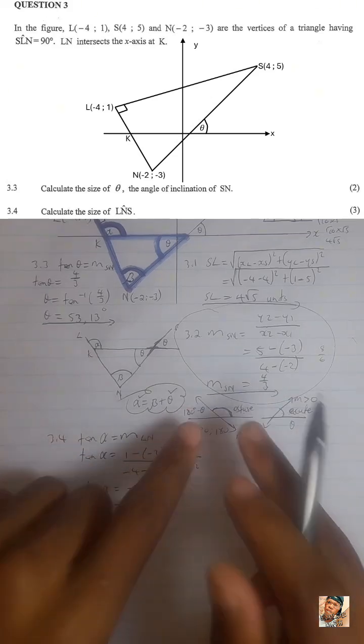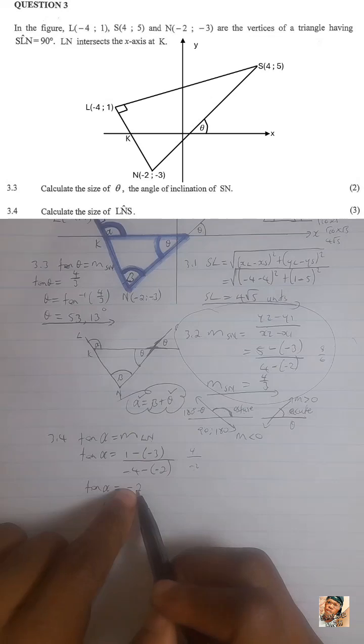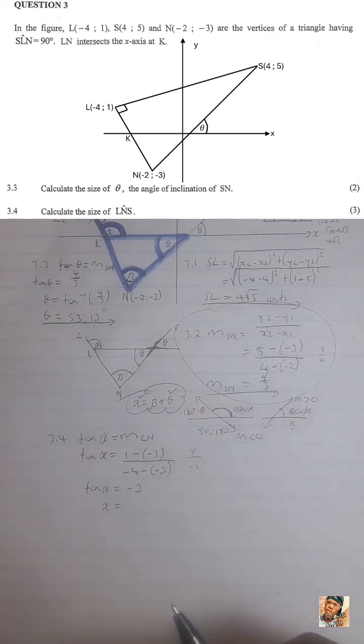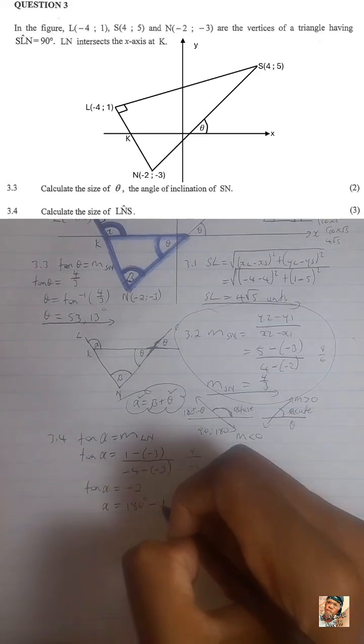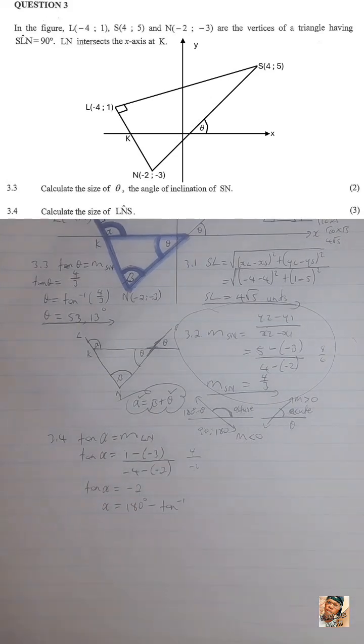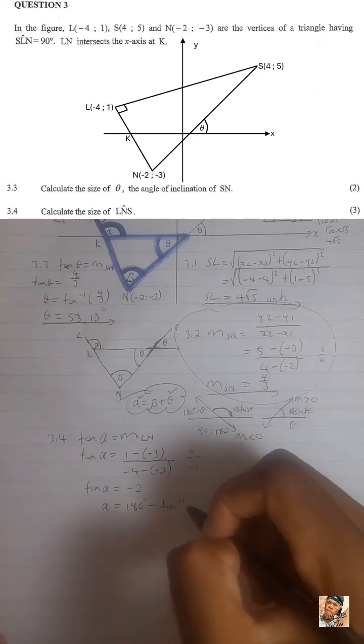But since here the gradient is negative, it is negative 2, then we're going to have an obtuse angle. As you can see, alpha is actually an obtuse angle. Since it is an obtuse angle, that means it is in the second quadrant, then we're going to say 180 minus theta. But here we don't actually have theta, we have alpha. So we're going to say 180 degrees minus the tangent inverse, but we don't usually say the tangent inverse of negative 2. We say the tangent inverse of 2.